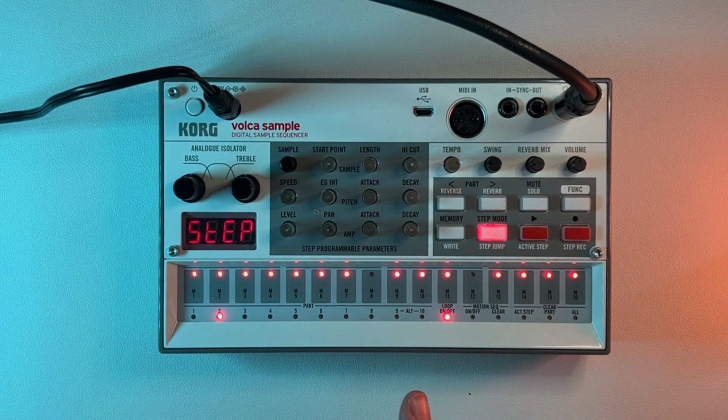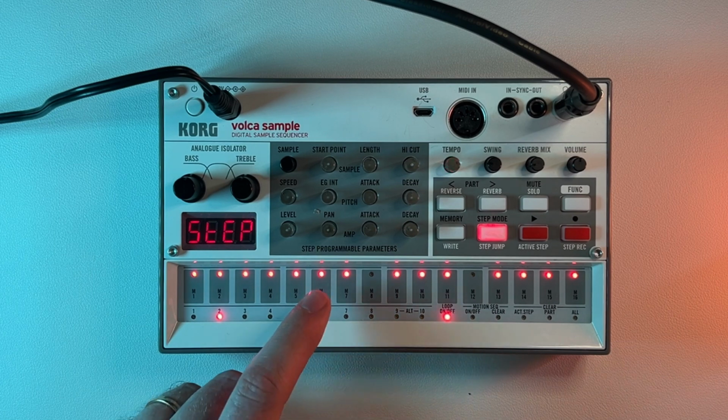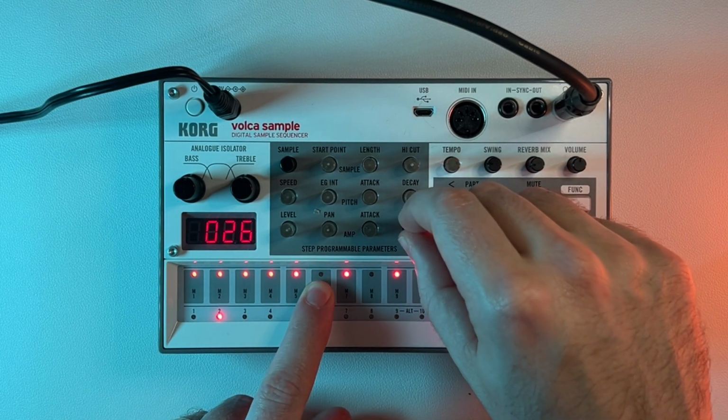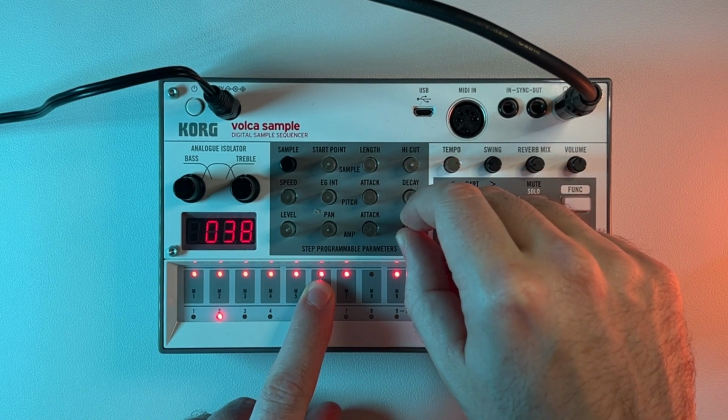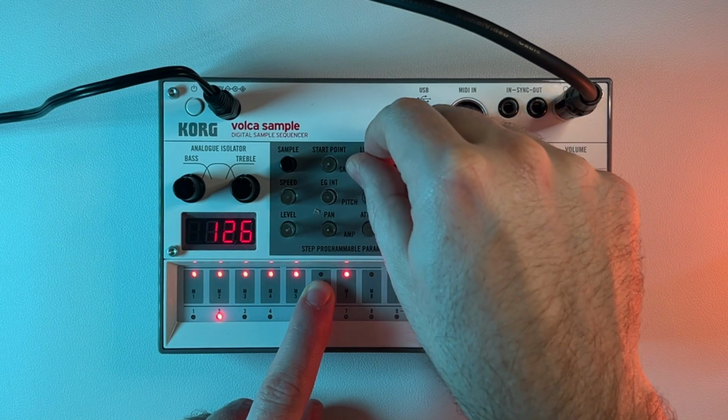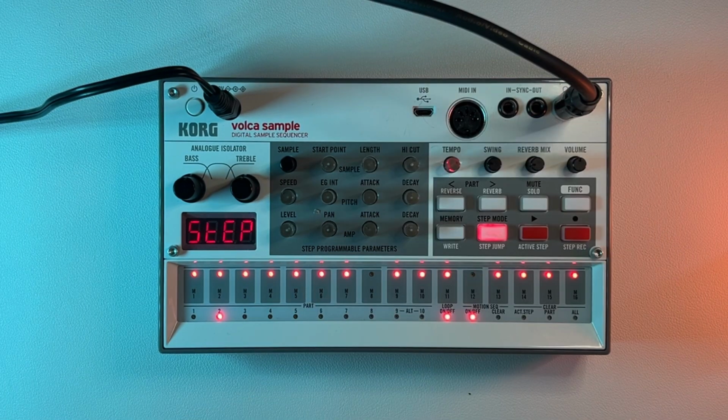A decay of around 20 will work. Now, I'm going to hold down step 6, and I'm actually going to bring that decay up to about 40. And we're going to take the length down to about 100. This way, on step 6, we'll get just a little bit more repetition than with the other steps.